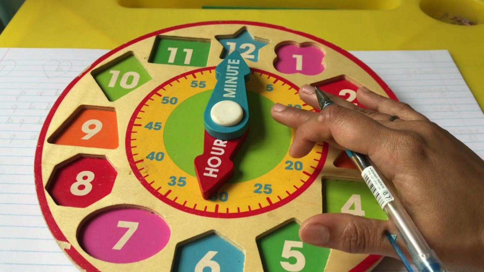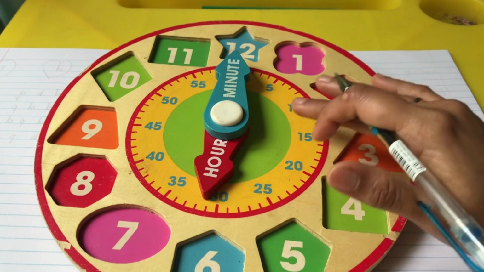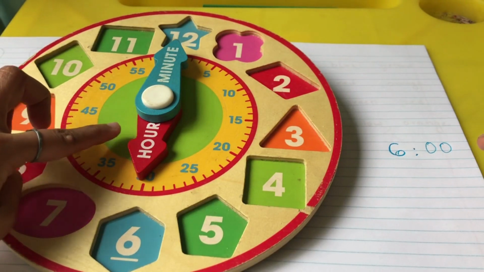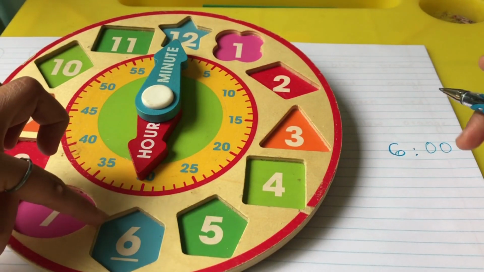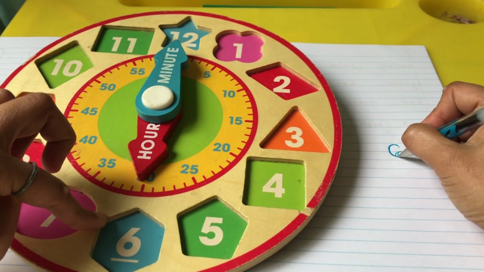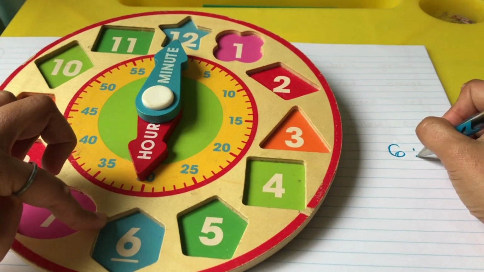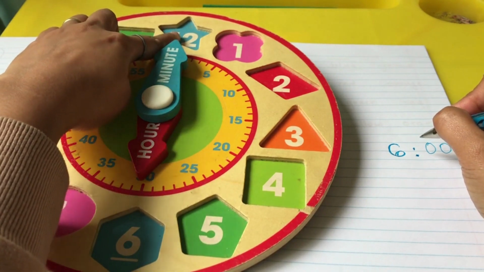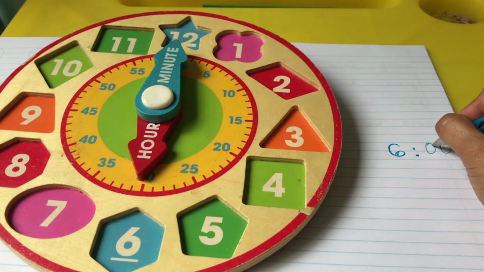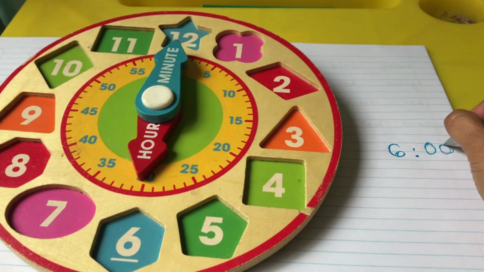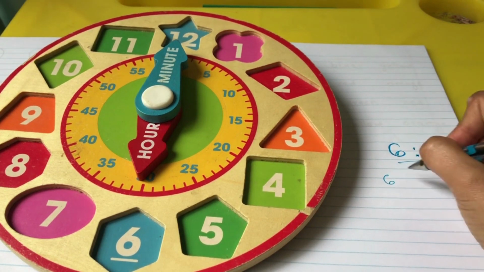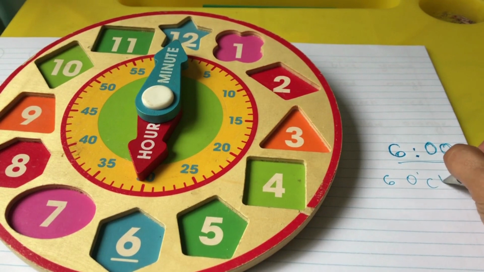Now let us see how to write time. For that you need to first look at where the hour hand is pointing. The hour hand is pointing at 6. So first write 6, then you need to put 2 dots, and then where is the minute hand pointing? It's at 12. 12 is represented by 2 zeros. So this is 6 o'clock. You can write in this way, or also you can write like this, 6 o'clock.